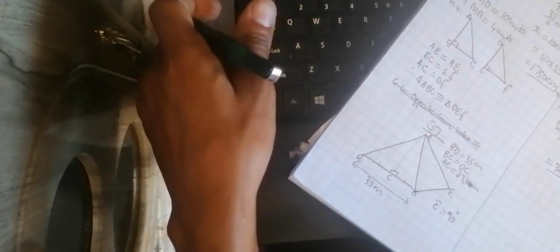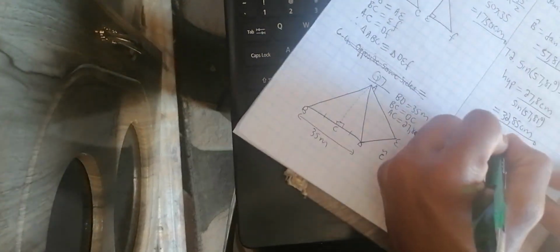question 8 now. We can now go to question 8. And in question 8 we can have the following. The glass pyramid of the Louvre Museum in Paris has the following dimensions.